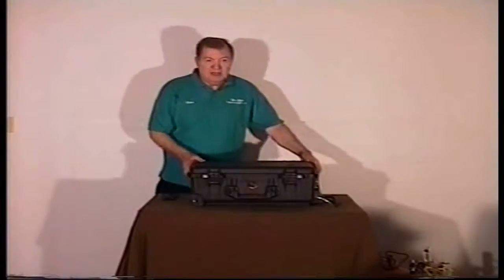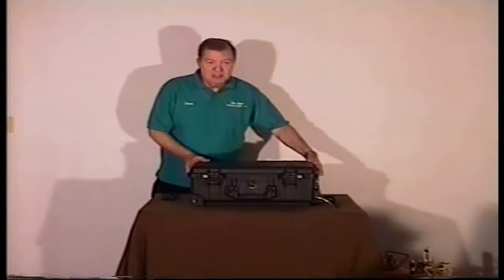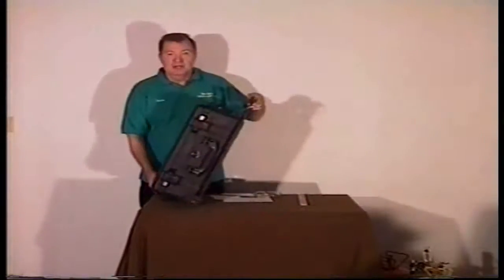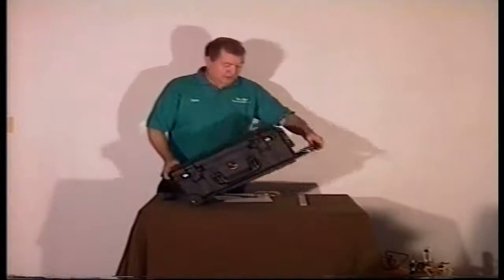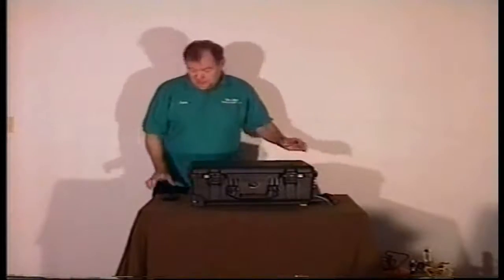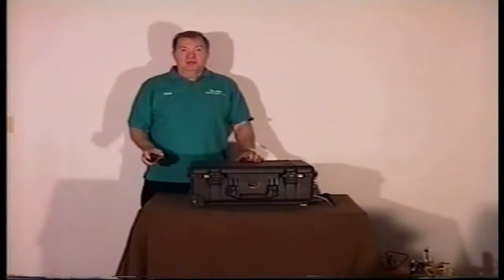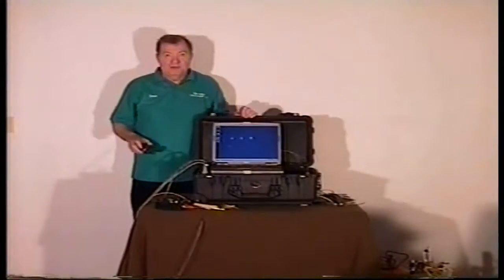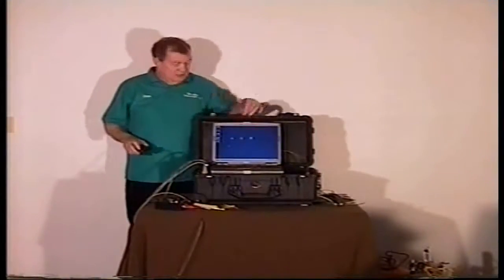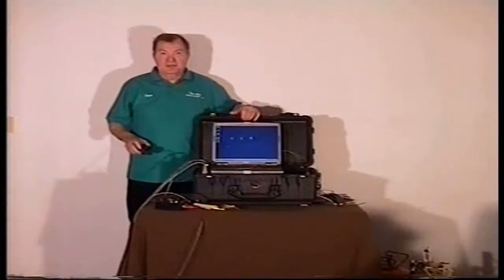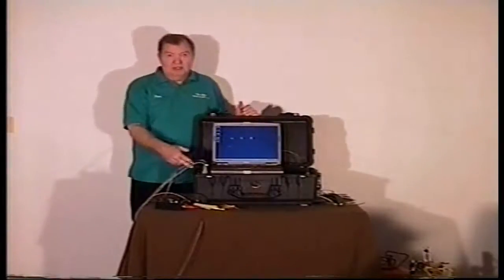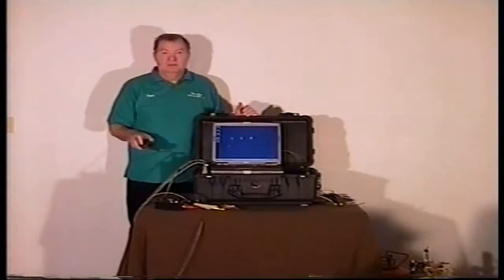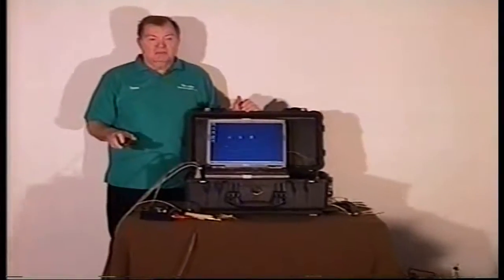We've got it packaged in a military-style Pelican case, and it has wheels and a collapsible handle, so it's very good in a portable application. Let's open it up and I'll show you how it works. As you can see, it's totally self-contained. The laptop is in the top of the case, and the electronics for the analyzer are down in the lower section. We'll come in and take a closer look at it.